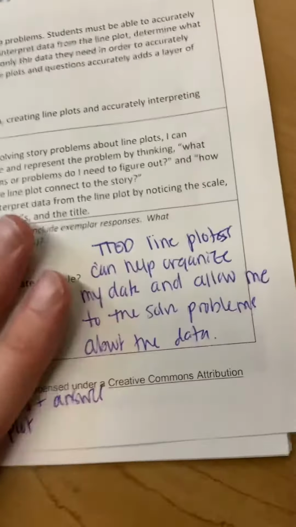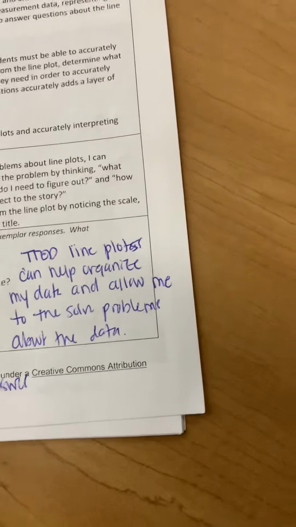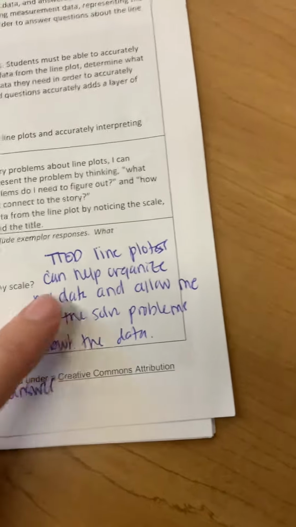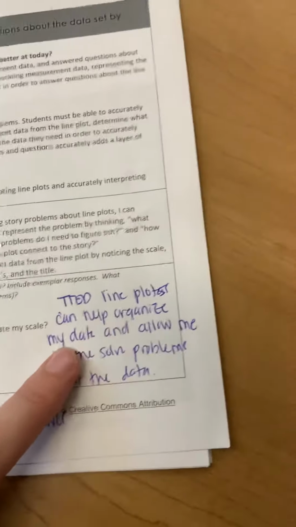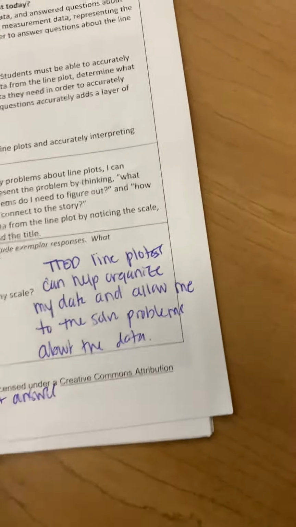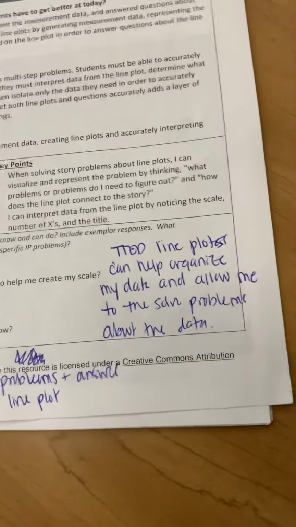So the one thing that I said today that I think is different is their goal today is that they can, today, tomorrow, and every day, line plots can help me organize my data, meaning the data that they find, and allow me to then solve problems about the data. So this connects with all of our line plot problems and measuring problems.